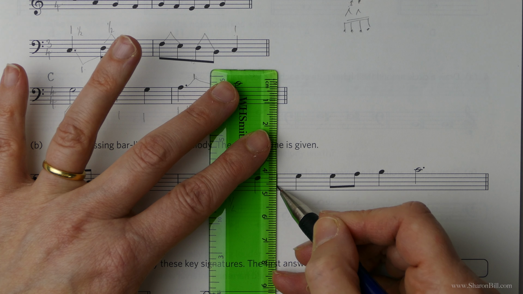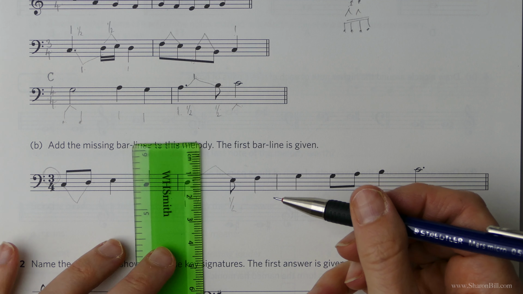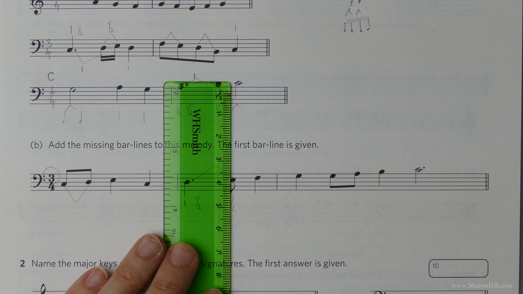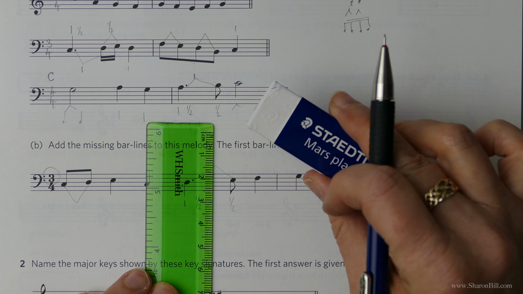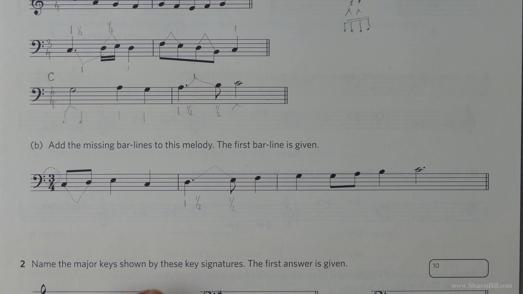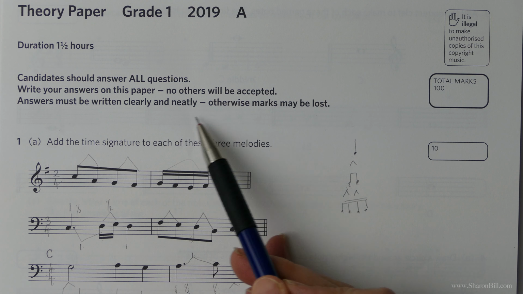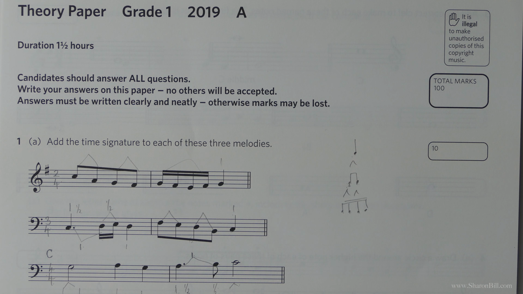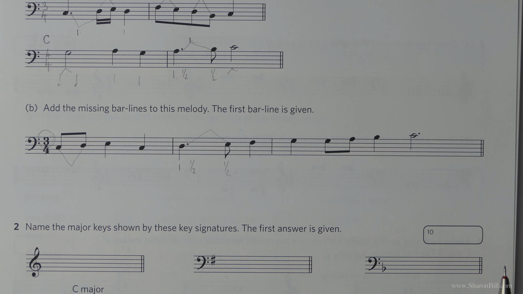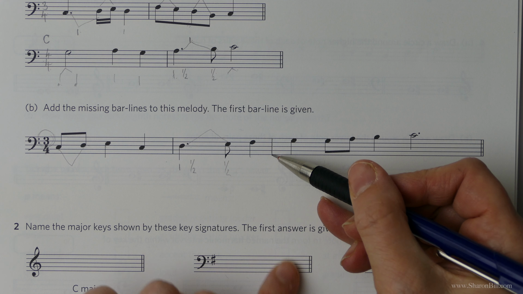Keeping it nice and neat using a ruler. Always use pencil and use a ruler, and then you've got an eraser just in case something goes wrong, because you don't want to lose marks if your answers aren't neat and tidy, just in case they can't see what you're trying to do. So there we are, nice neat ruler line.